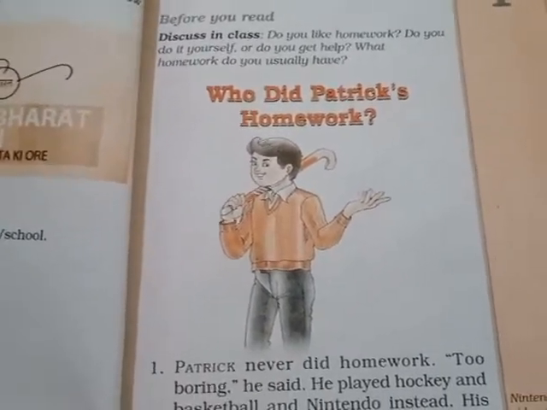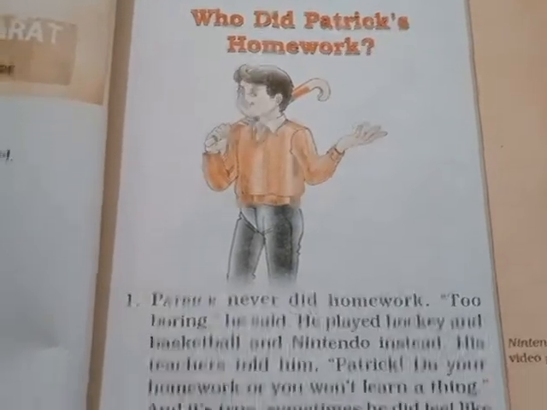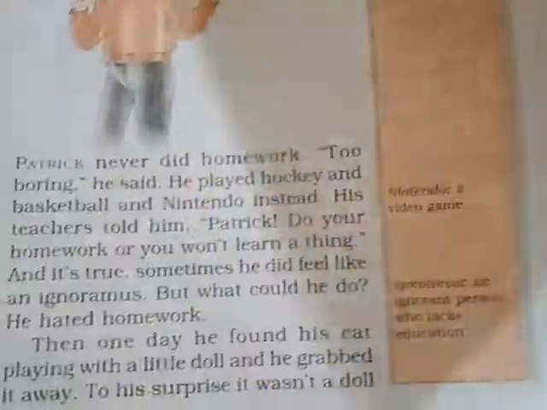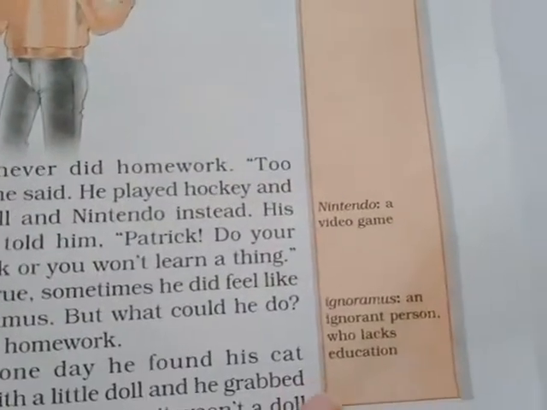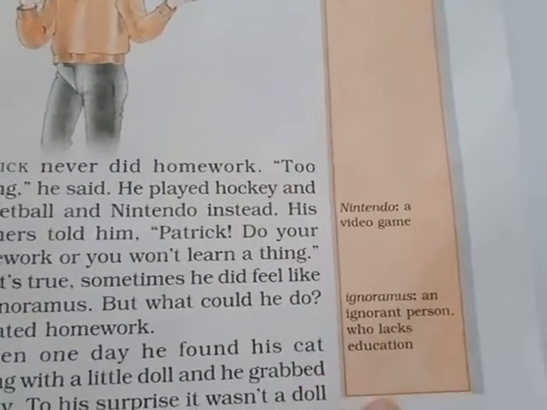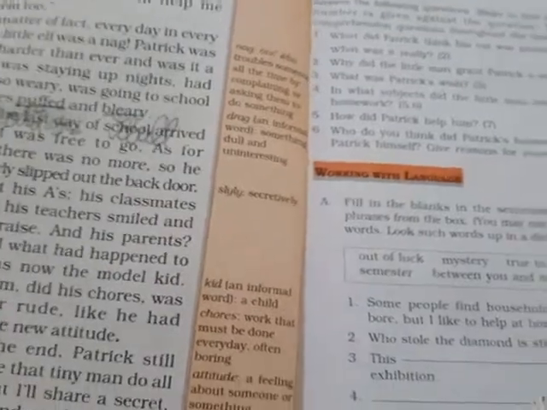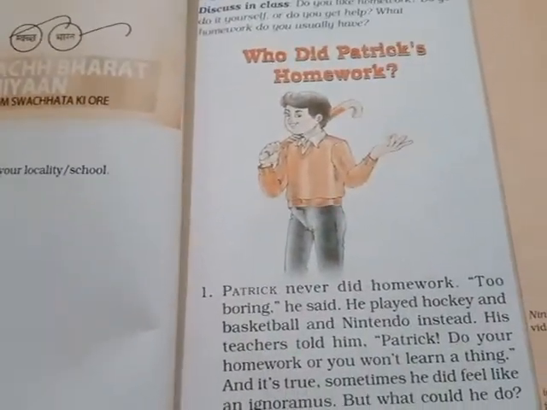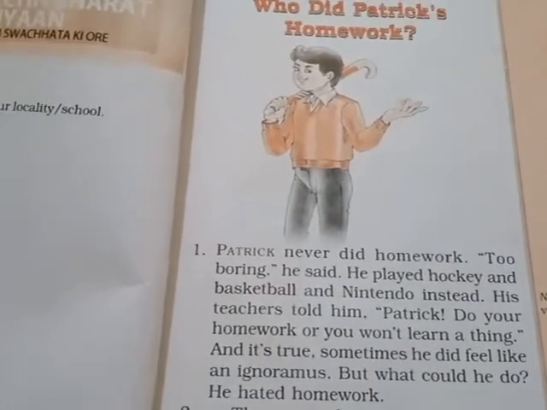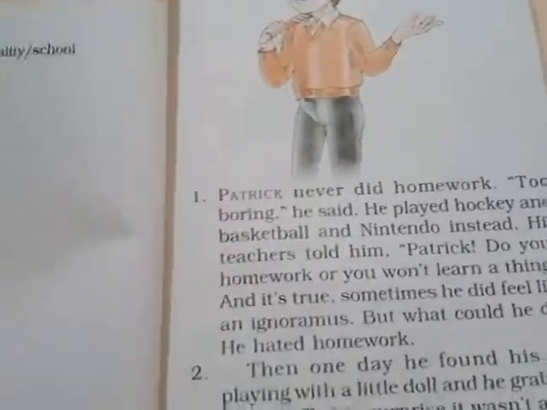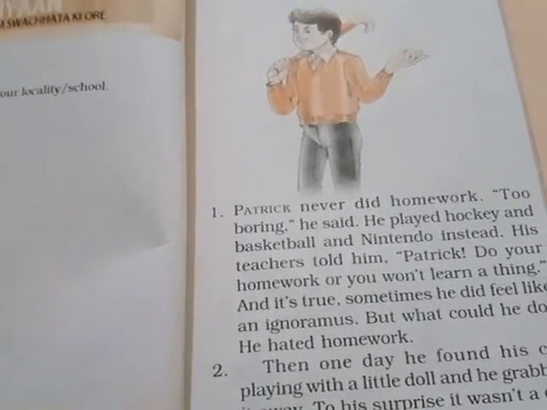Fine. Also, before starting the chapter, as you all know, we underline the hard words and then we write the meanings of those words. Some words have been given in the right margin of the book. You can see here, some are here as well, and here also. So some words have been given in the right margin, but some of the words you have to find from the book and write the meanings. And if possible, make sentences as well. Fine. So let's first see what is there in the story.